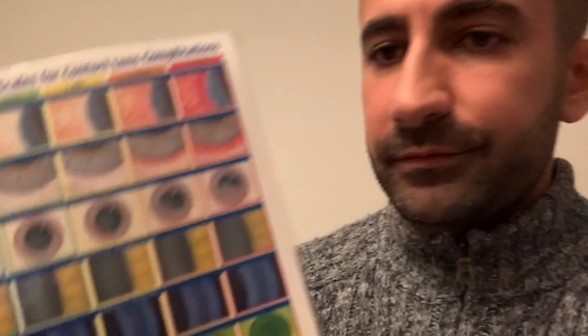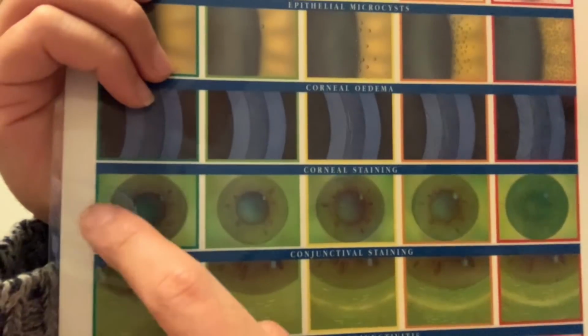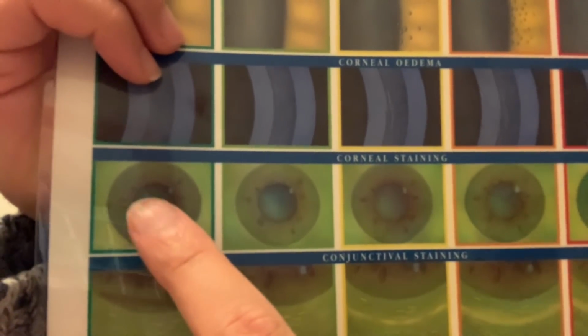Okay, and in terms of corneal staining, there is no staining on the right or the left eye, so we're looking at grade 0. Excellent. Okay, so I'm going to recommend some warm compress therapy, which is where you essentially use a hot pad to unblock the meibomian glands each day, and I will give you a leaflet on the method.